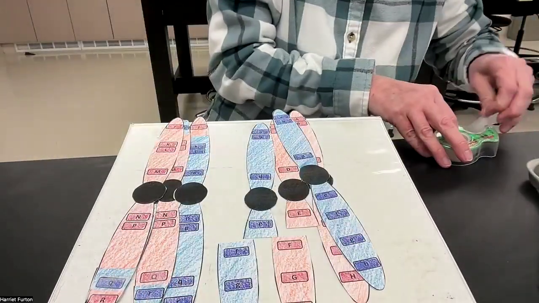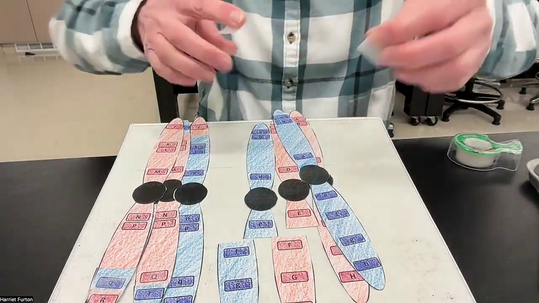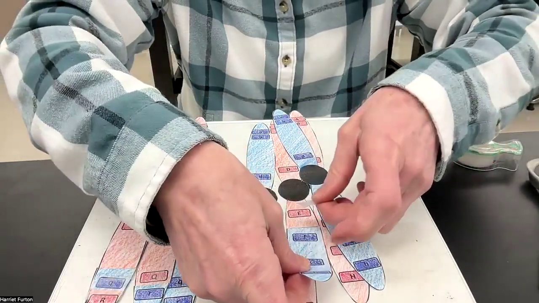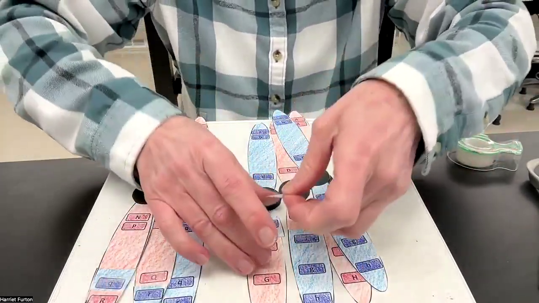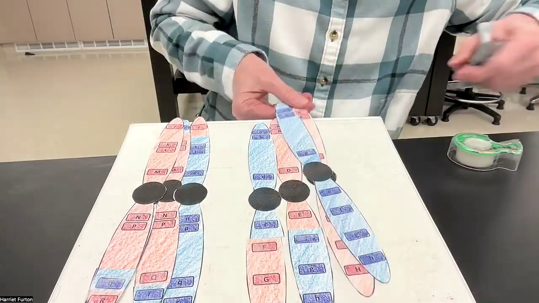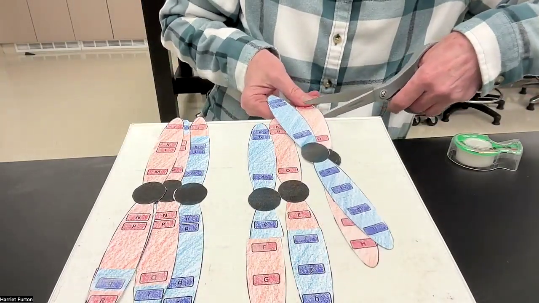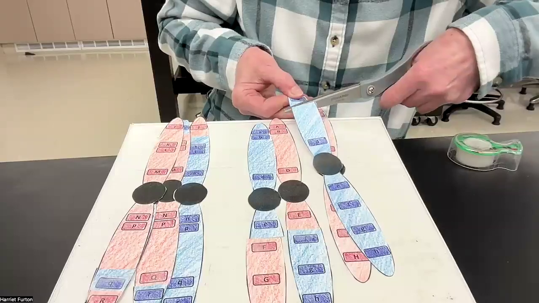The homologous pairs start to cross over. And with this and that.